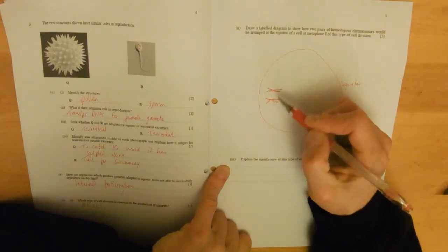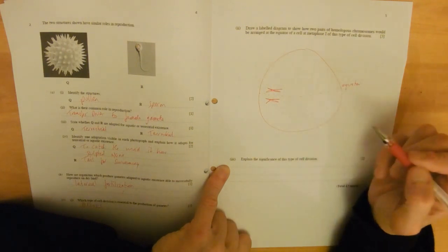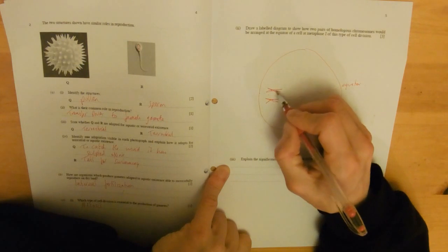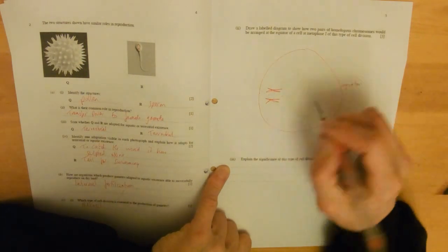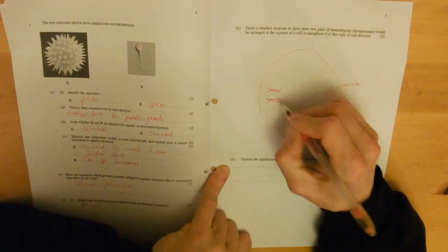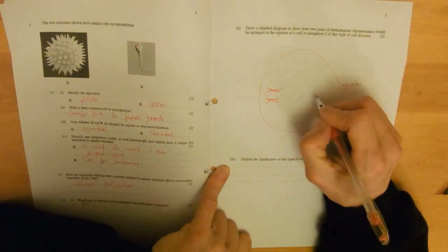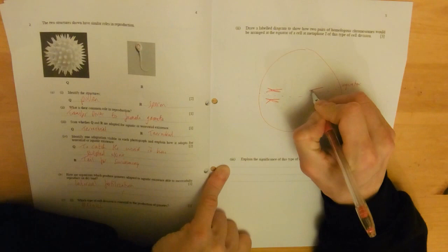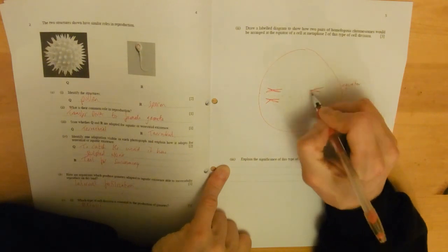So homologous chromosomes are paired with each other, and the third mark is on each side of the equator. So we wanted 2 pairs, so let's draw another one. Let's make this slightly different.